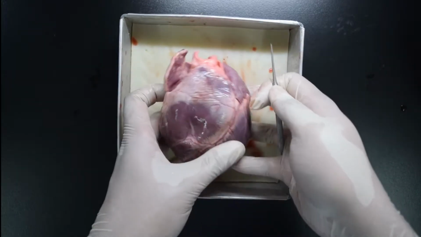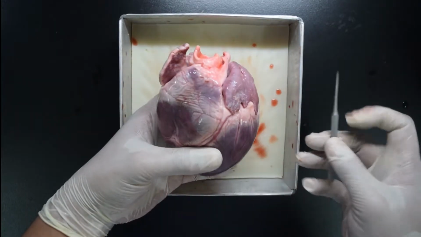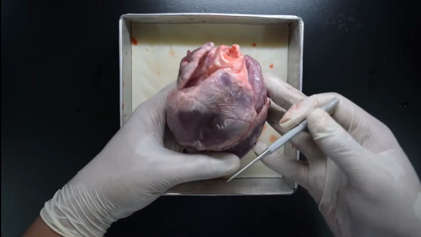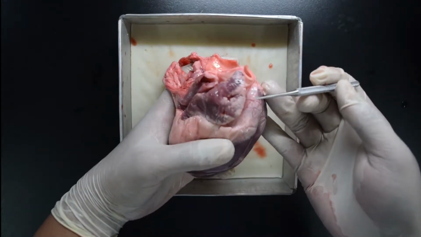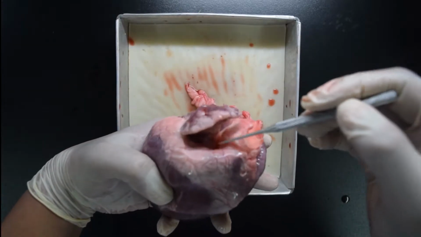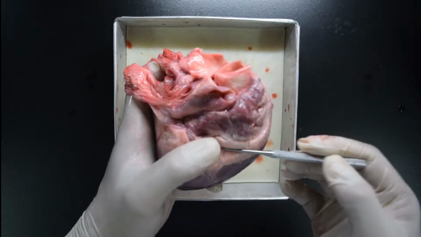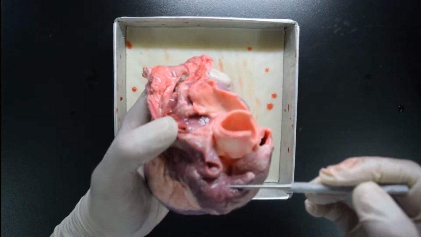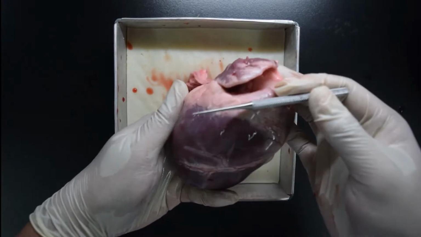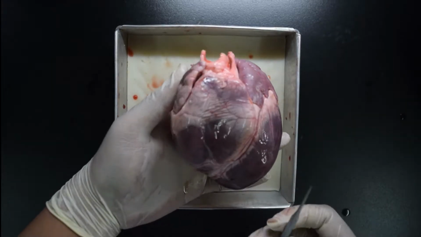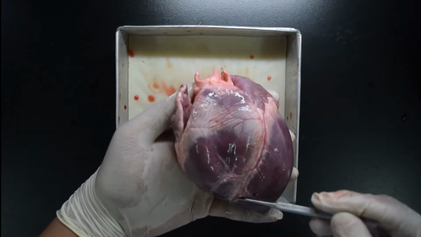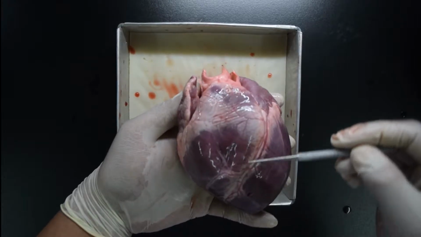Next, since we already know where is the left and the right, we can identify where are the 4 chambers of the heart. Here is your right side. This part is your right atrium. This is just the size of your actual atrium. Compared to the other chambers, it's smaller than the other. Now how about your right ventricle? This part is your right ventricle. I repeat, this side is your right ventricle.